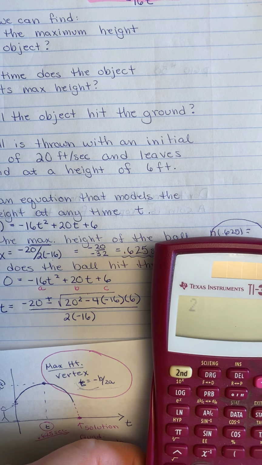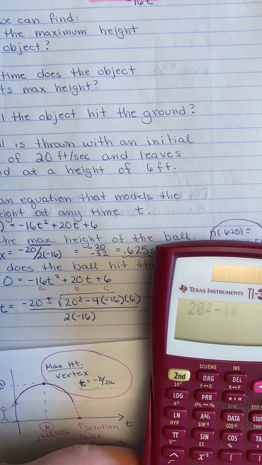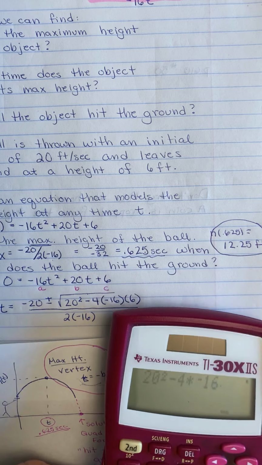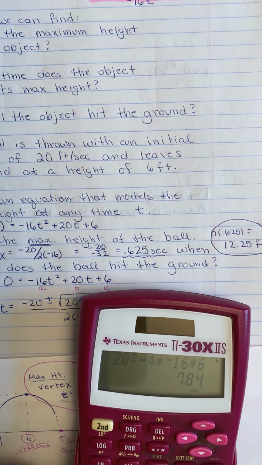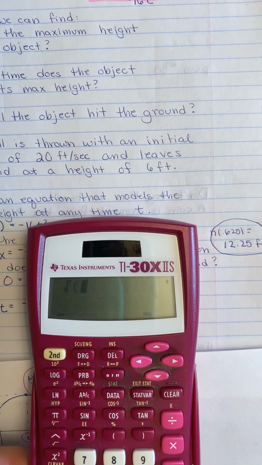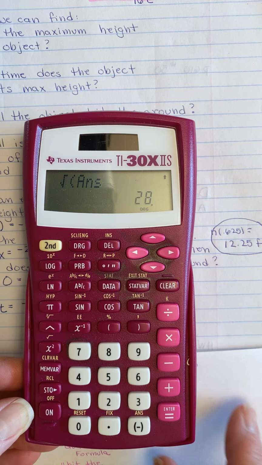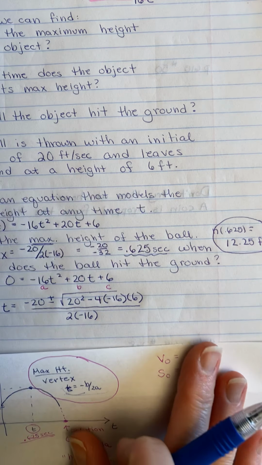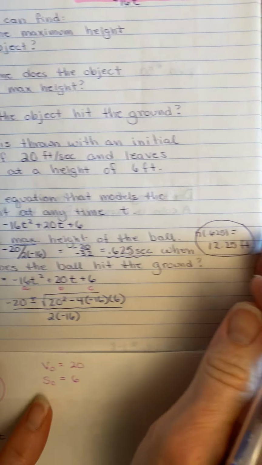So I'm going to do 20 squared minus 4 times negative 16 times 6, and I get 784. I'm going to square root that number, and I get, oh, hey, it's a perfect square. That's pretty cool. I just made up this problem. I feel pretty good about that. So this whole quantity here is equal to 28.